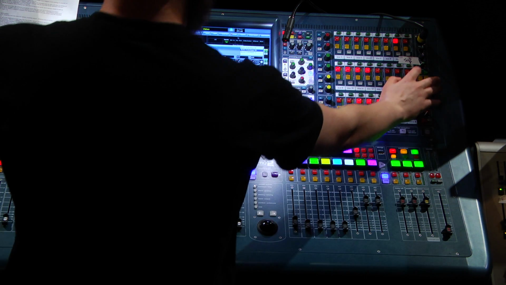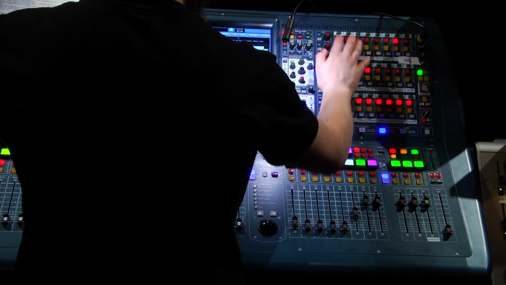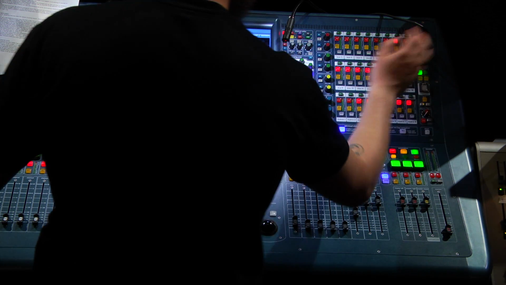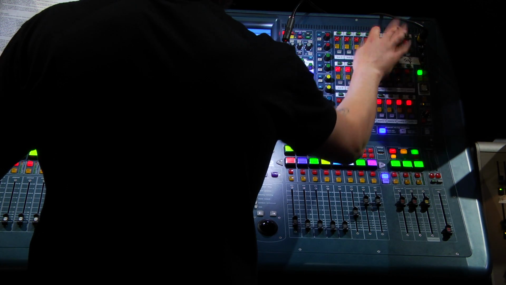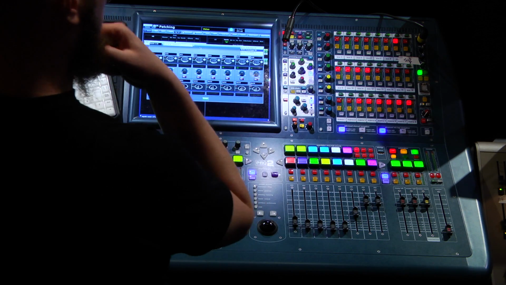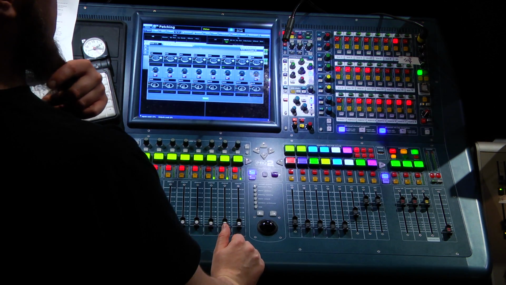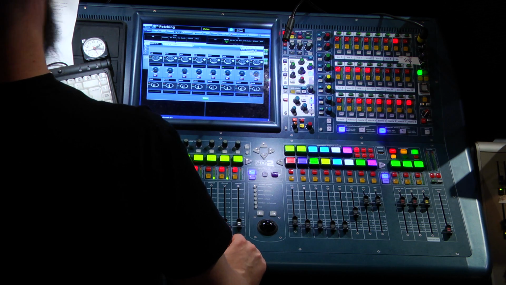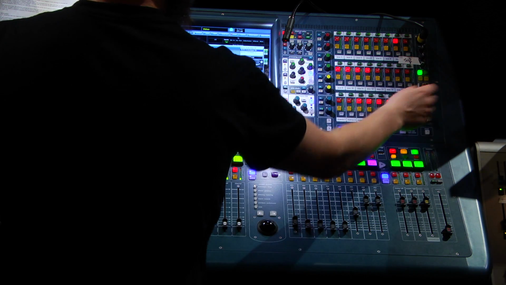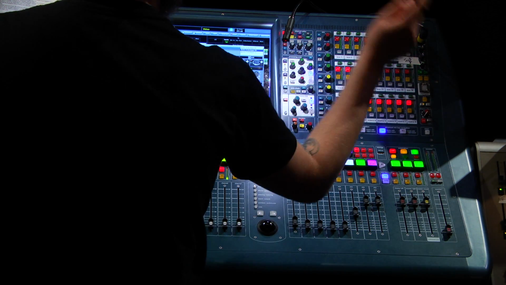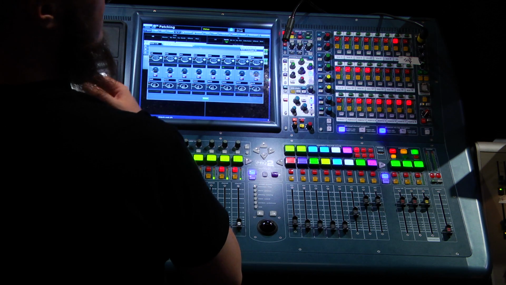Cool. The talkback section of the console has a built-in limiter, which is actually really nice and handy. Say we're going to assign our talkback to our 7 mixes that are on stage. And when we're done, we're going to turn it off. It will lose all the talkback assigns that you've sent.